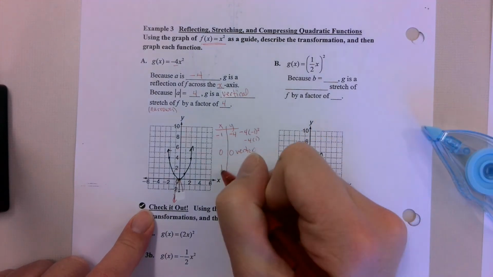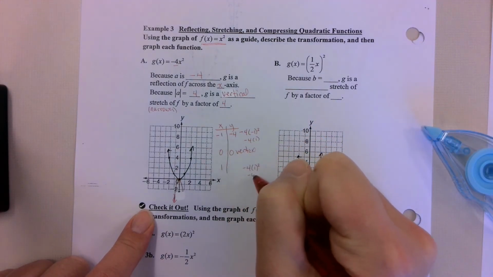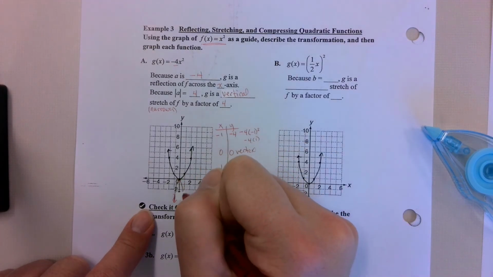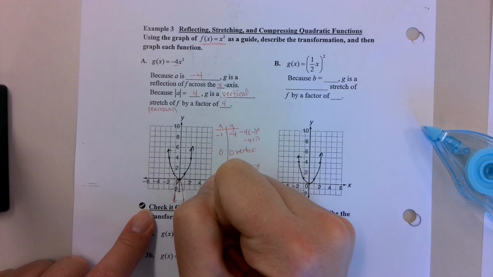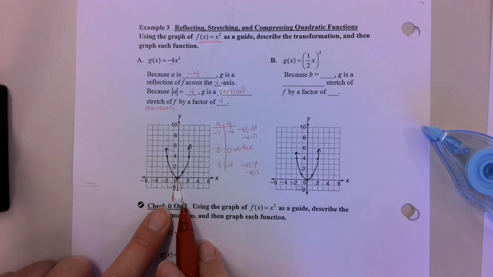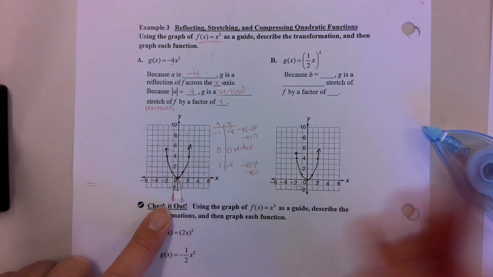And then if I put +1 in, that's -4 times 1 squared. So that's negative 4 times 1, and I get out negative 4. So (1, -4), and there we go. So I can see that I have a much skinnier graph, where when I put in positive 1 here, it gave me out only 1.